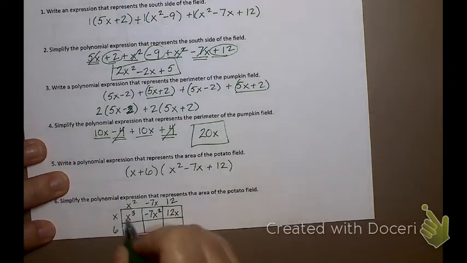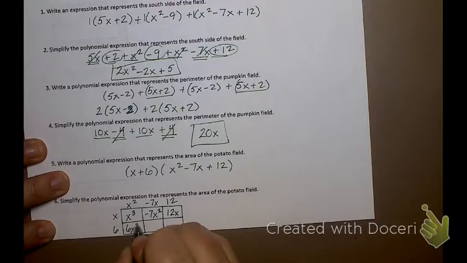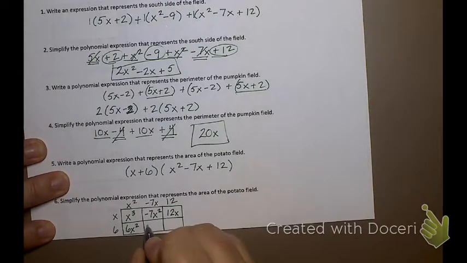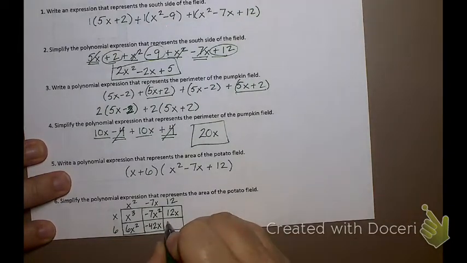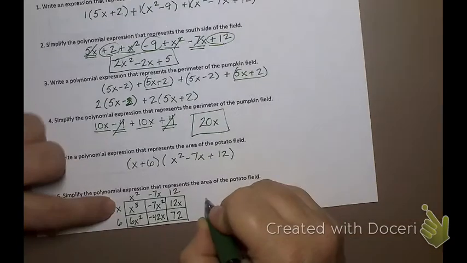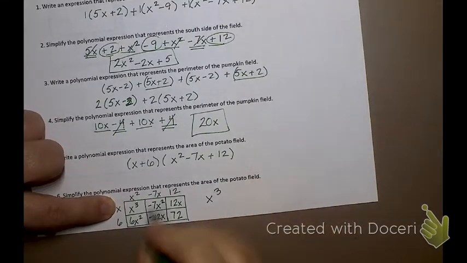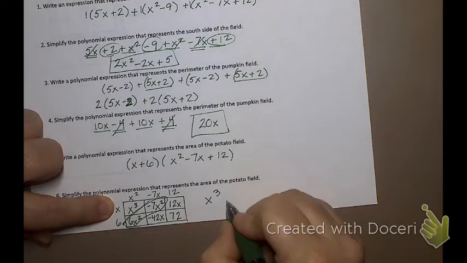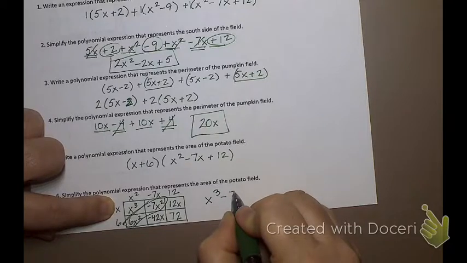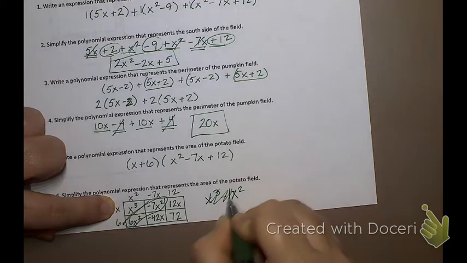6 times x squared. 6 times negative 7x. And 6 times 12, 72. So I think I have x to the third minus 1x squared, which actually, let me write that over.